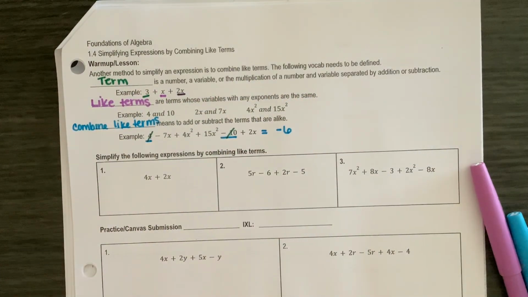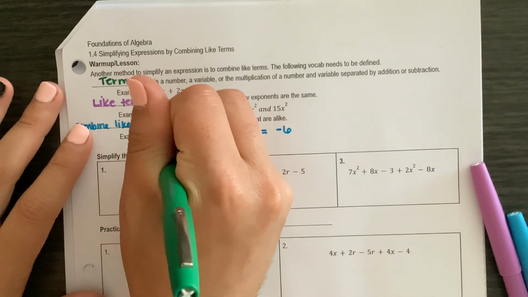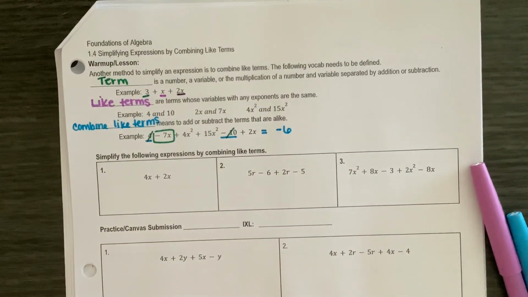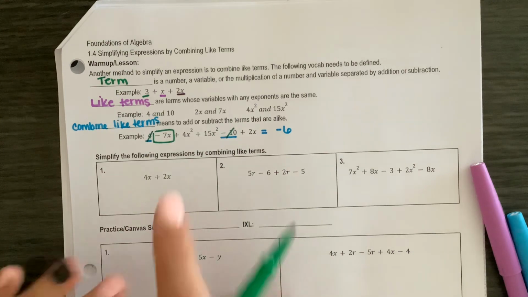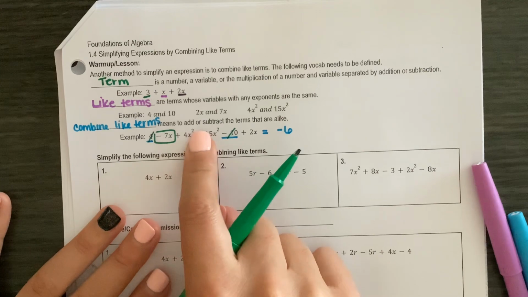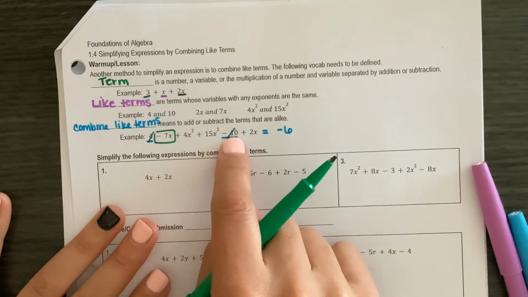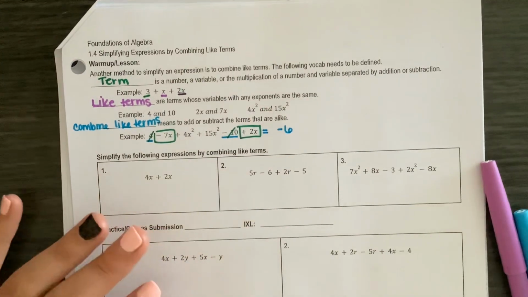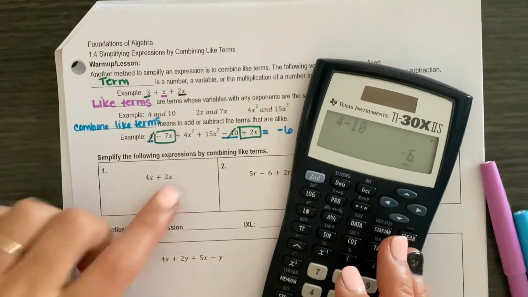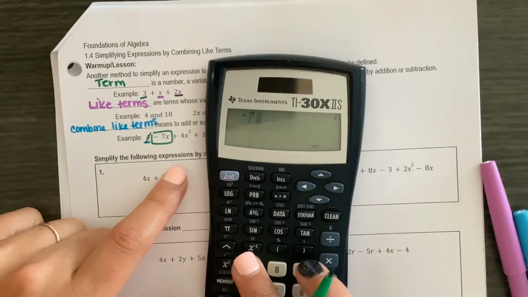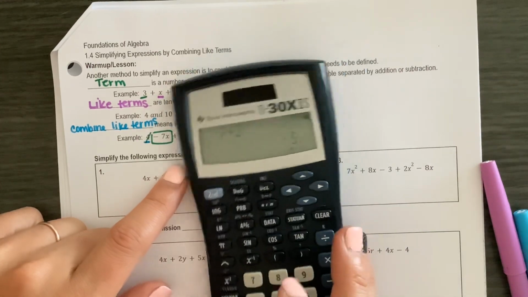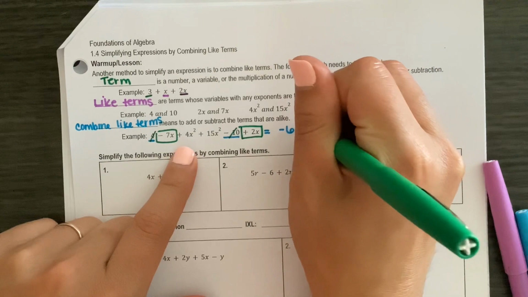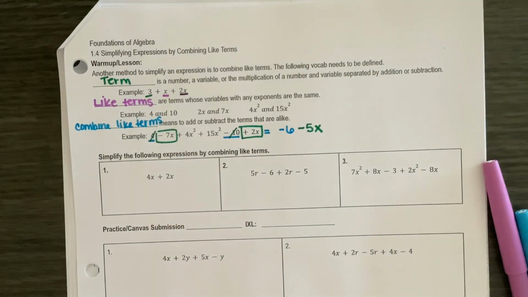Then I go back to the left, kind of like a typewriter. Anyone know what a typewriter is? I have a negative 7x. That x is plain. It doesn't have an exponent. It has a number in front, that's fine, but it doesn't have anything else with it. So 4x squared has an exponent, that doesn't count. My 15 has an x squared, doesn't count. I'm already done with that one. There is a 2x right here. They are alike. Obviously you can't type x's in your calculator, but you can type the numbers. So I'm going to type a negative 7, and then add 2, which gives me a negative 5. So I have a negative 5, and my x just tags along.